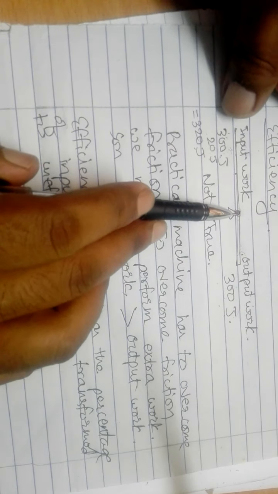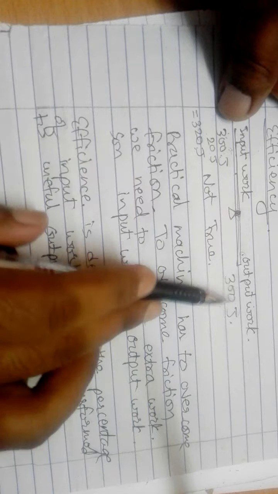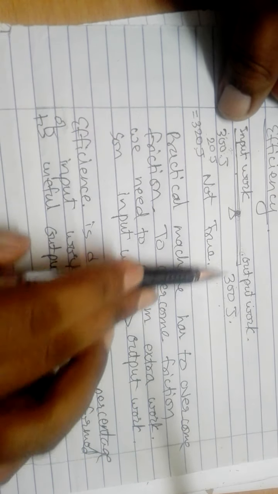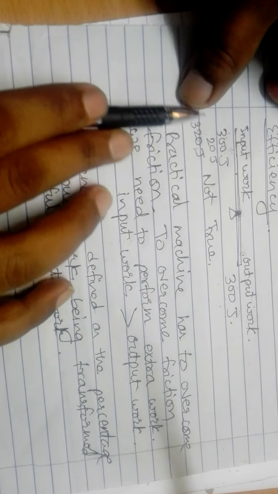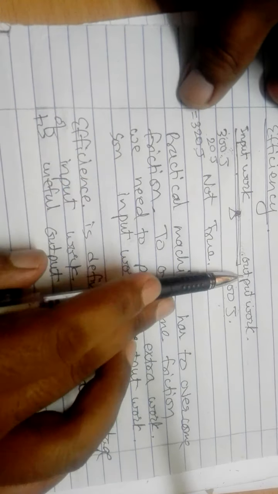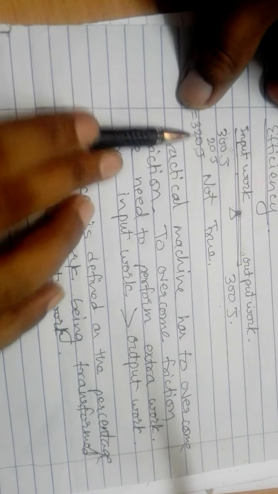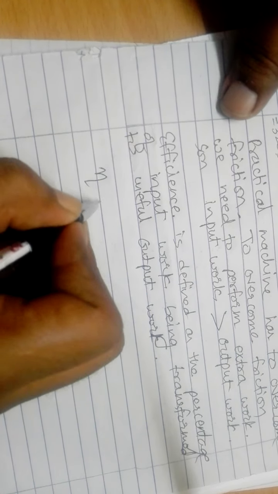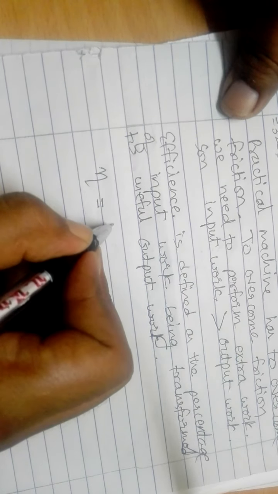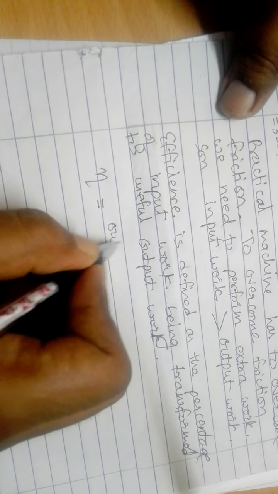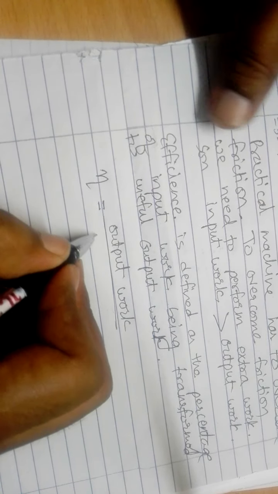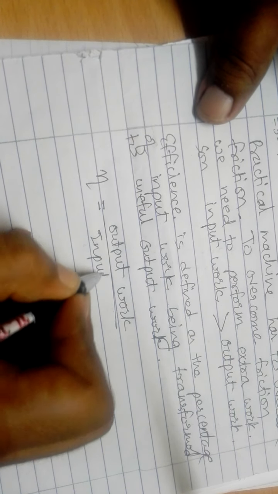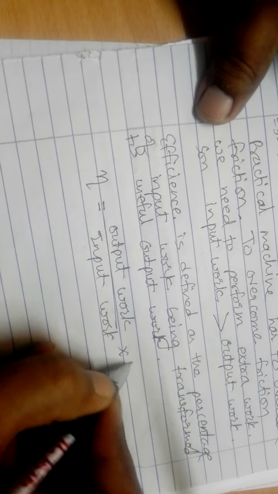If there is no friction, then efficiency would be 100%, isn't it? 100% of input work is being converted to output work, but because of friction, that is not the case. 320 joule of input work is not converted to output work. Out of 320 joule, only 300 joule is converted to output work. So efficiency, the symbol of efficiency is this eta, and it is the percentage of output work to input work. That means output work by input work into 100%.